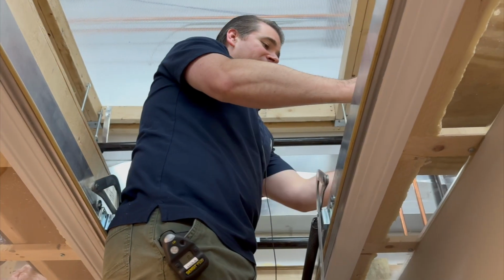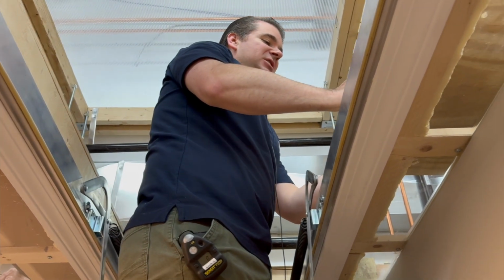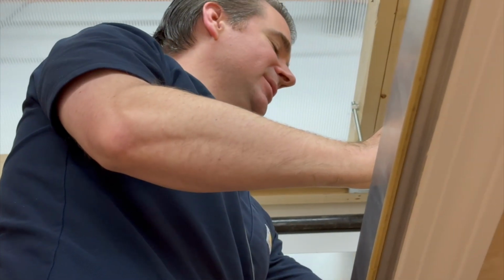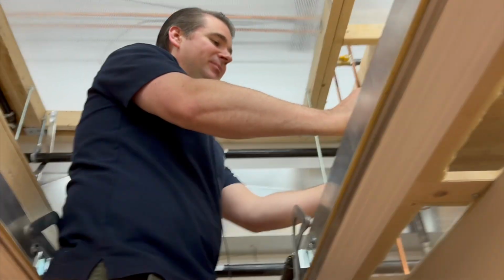All right, let's see, we're up here in the attic. Identify the dimensions and spacing of the attic framing members. So these are 2x6s, they're 16 on center.